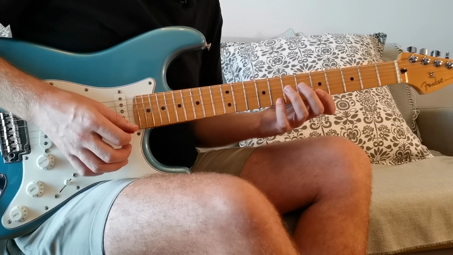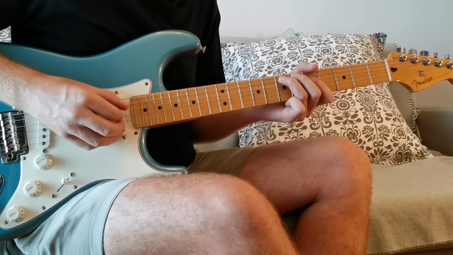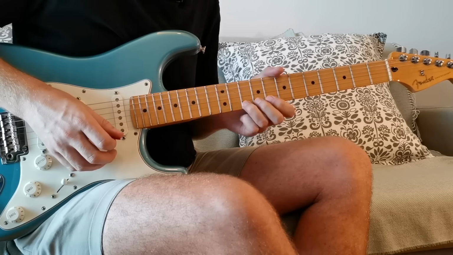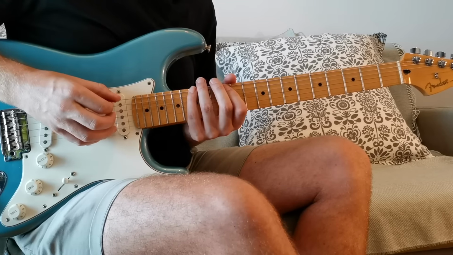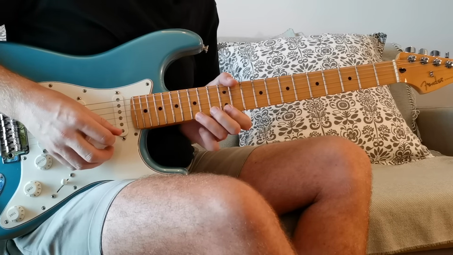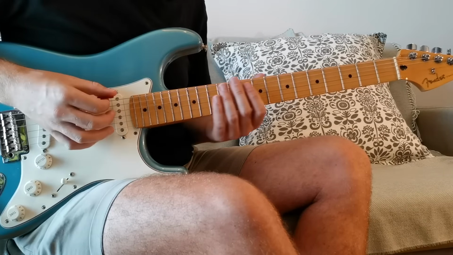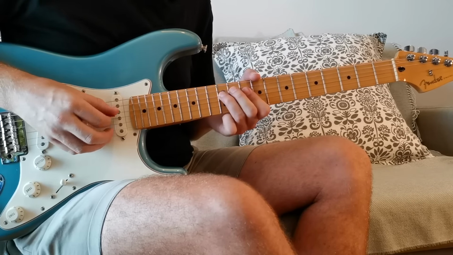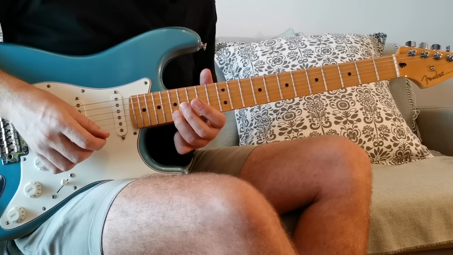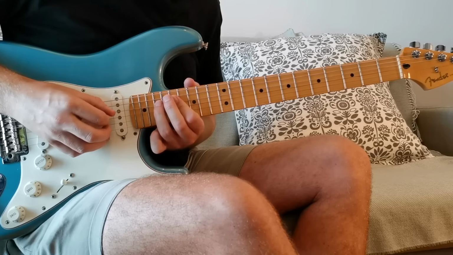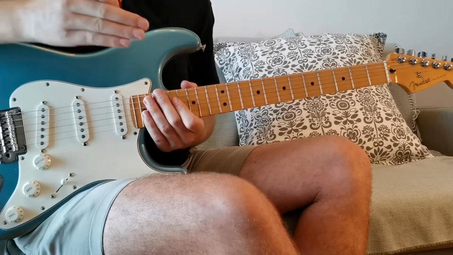Then the 2+3 diagonal, which is going to cut right across that root position, and get us up here to the 12th fret where we find our A minor shape. Then the 3+2 diagonal, which is going to cut right across that A minor shape, and get us up here to the 17th fret where once again we find the E minor or root position, but now an octave higher.